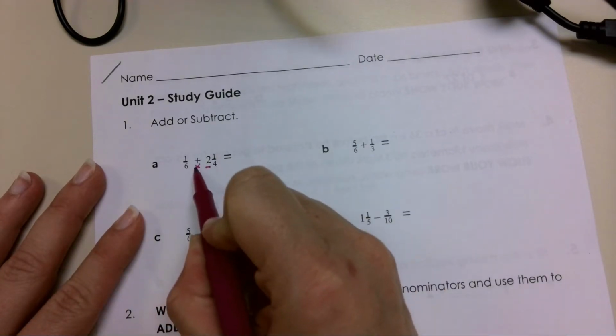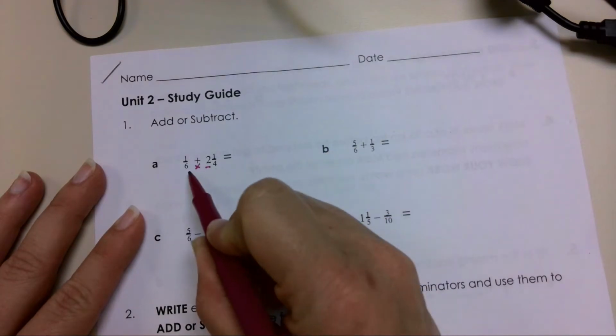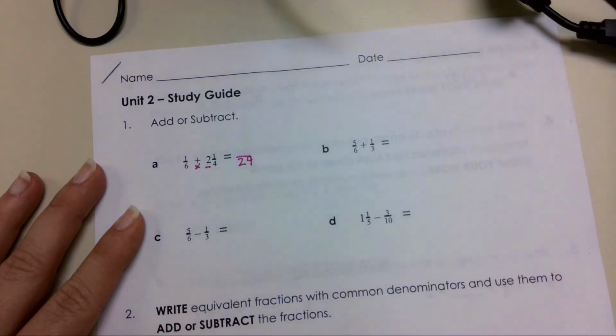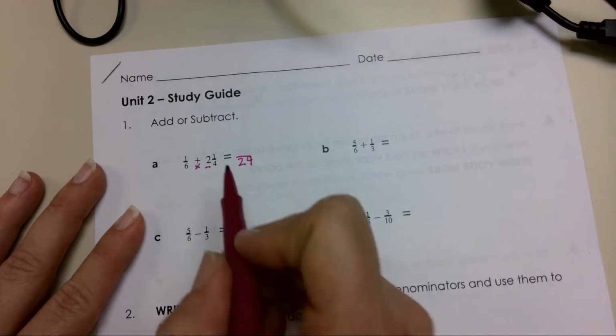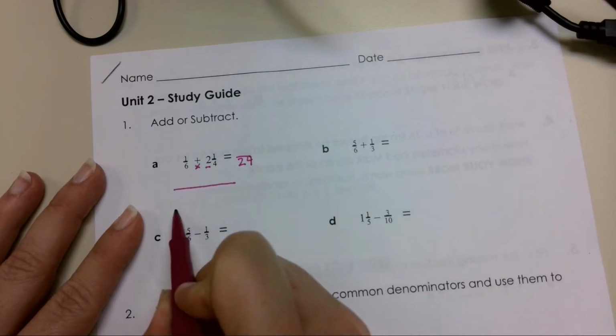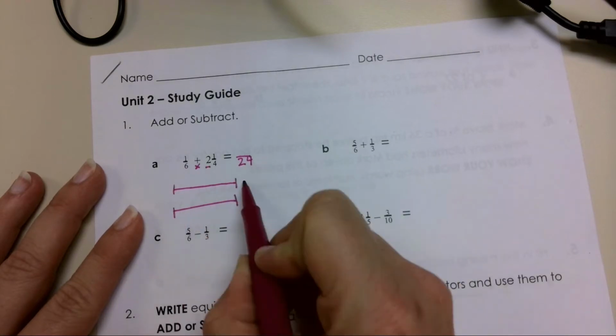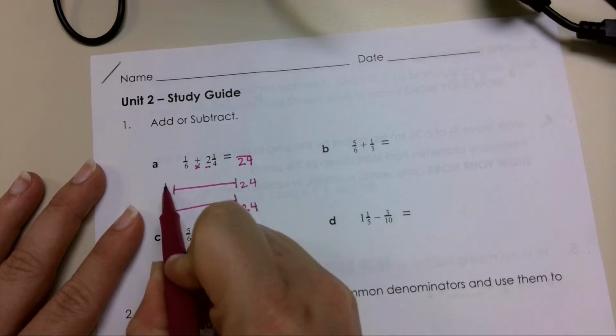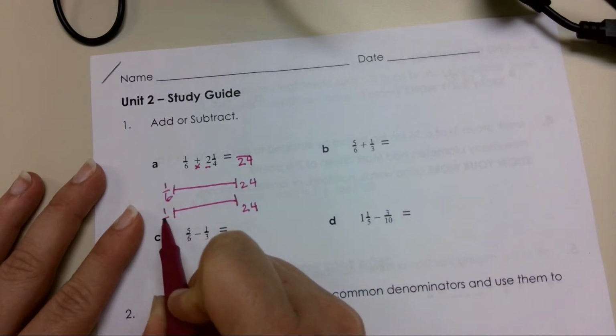I'm going to go ahead and multiply those denominators to get a common denominator. 6 times 4 equals 24. I like to write my denominator there just so that I remember. And here I'm going to make my double lines. And I know that I'm taking both of them out of 24. So 24 and 24. This one I have 1/6, and this one I have 1/4.